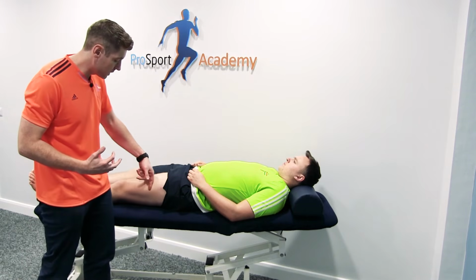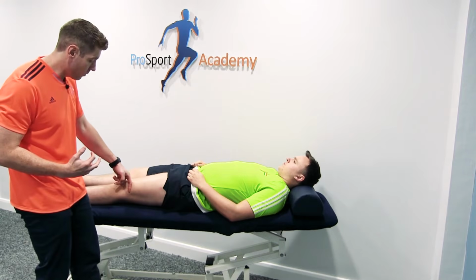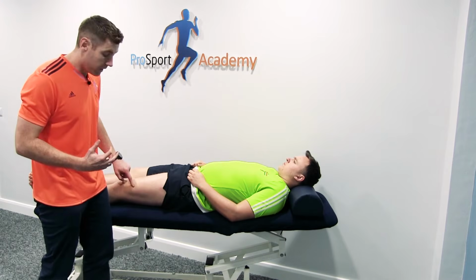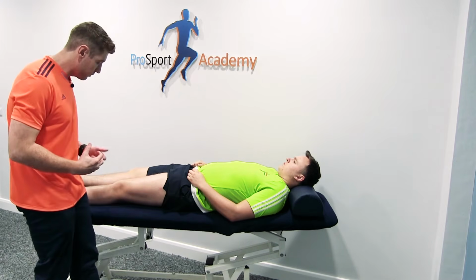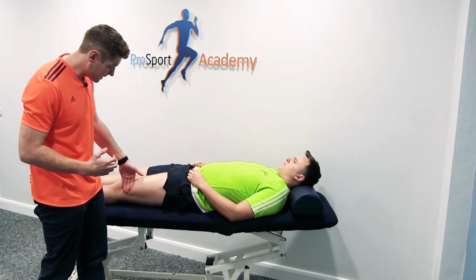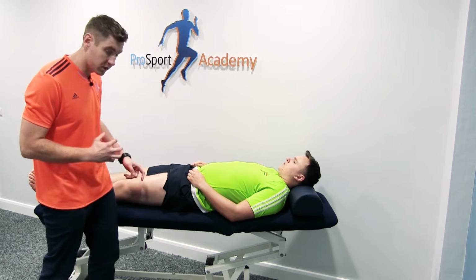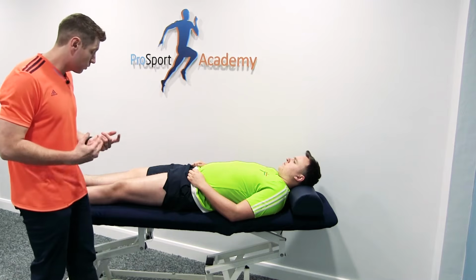So if I want to influence this tissue, then I would start a little bit lower and then come through the tissue, okay? So if this is the spot I want to actually influence, especially those deep receptors, I want to be sinking about here and then coming through here. So I'm not trying to sink actually on the spot that I feel that there's more protective tone.